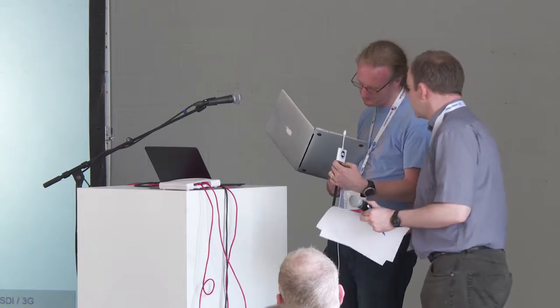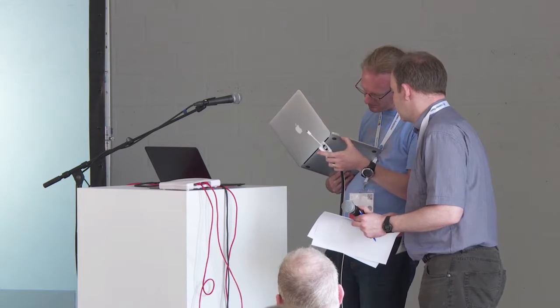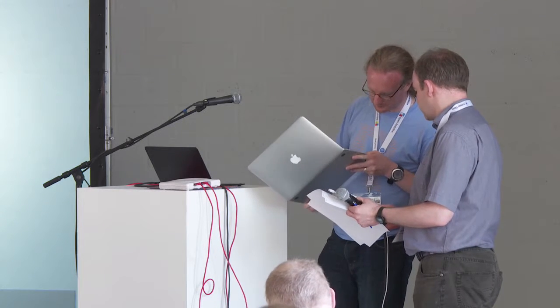So I'm struggling slightly with cabling here. Otherwise, have we got... no, I don't think so. Maybe a USB stick, and I'll just copy it on here. Oh, that's probably easiest. Or I can quickly take mine.